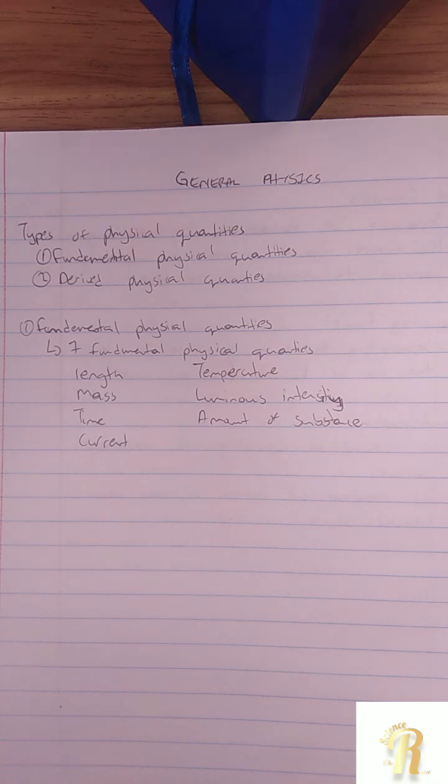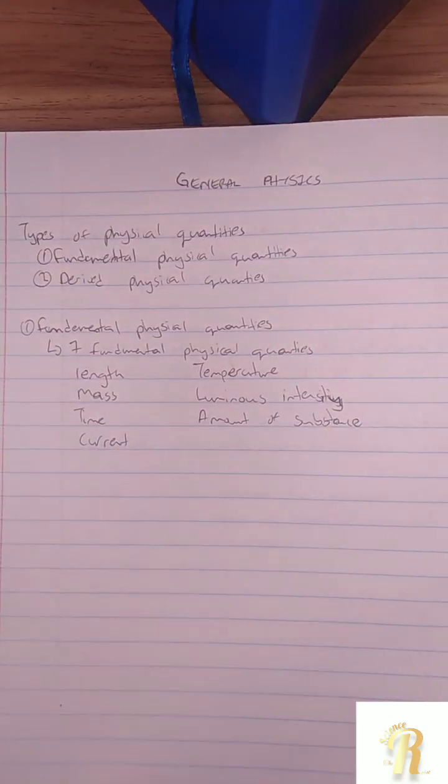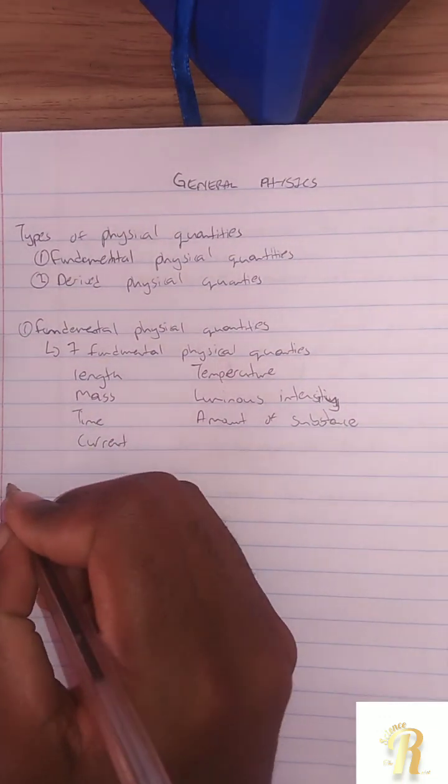I'll show you guys their SI unit and symbols. So let's make a table.